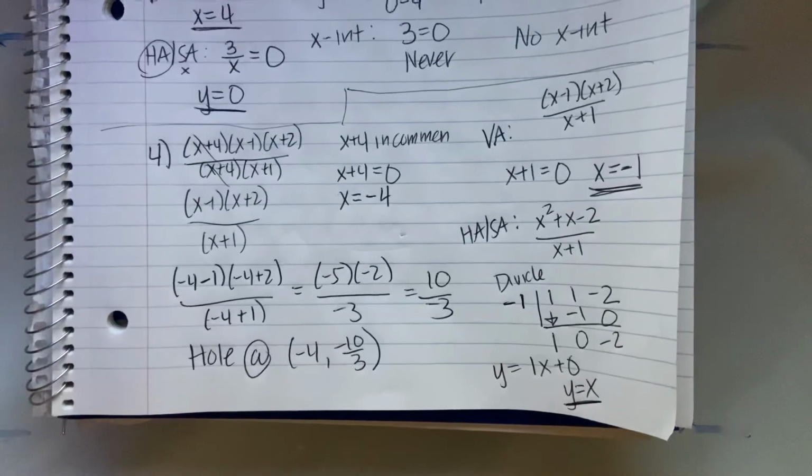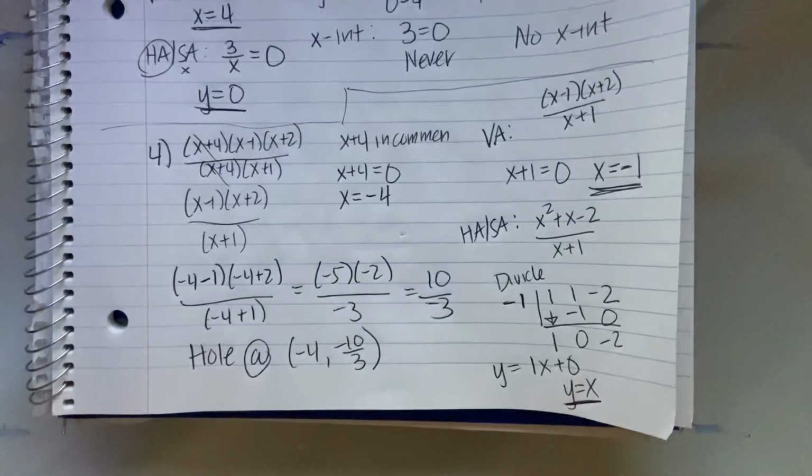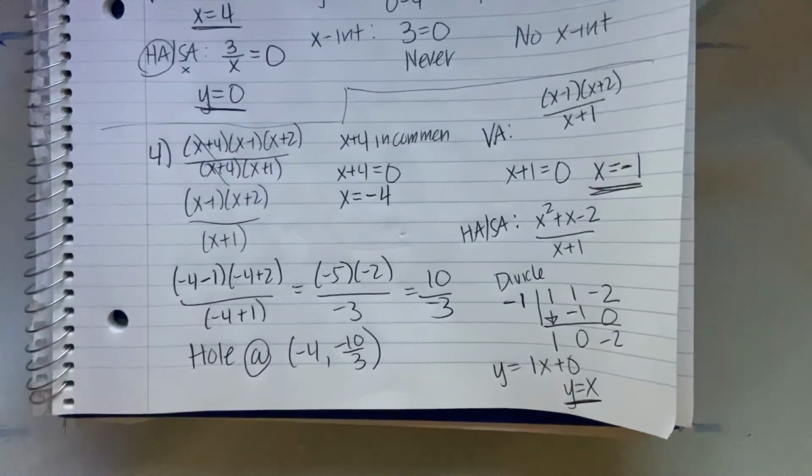Now this is a lot to take in, but we'll practice doing this more when we do the graphing as well, and we'll do that next time.